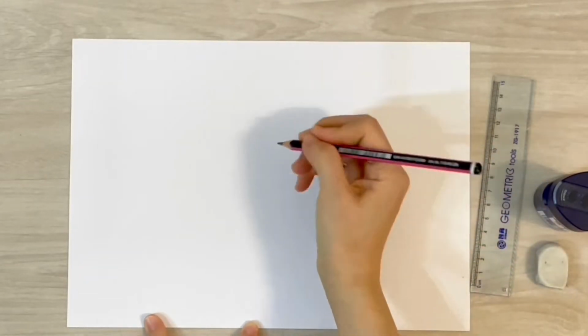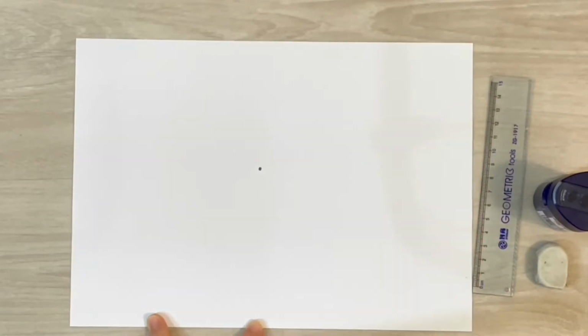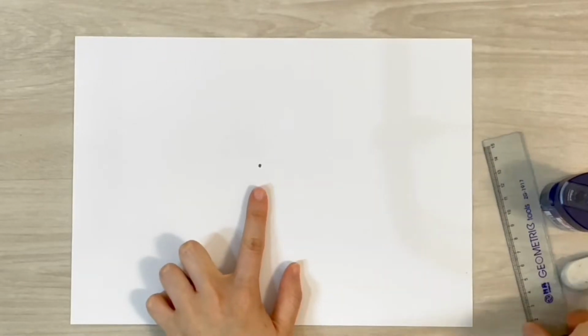Hello, grade 3. Today we are going to draw a one-point perspective drawing with a bird's eye view. The very first thing you do is draw a vanishing point. It's just a little dot in the center of your paper.